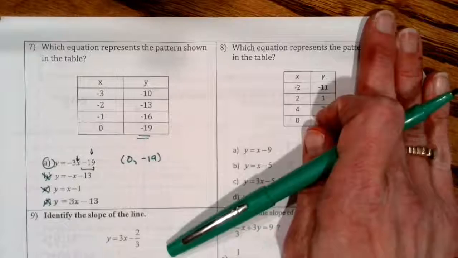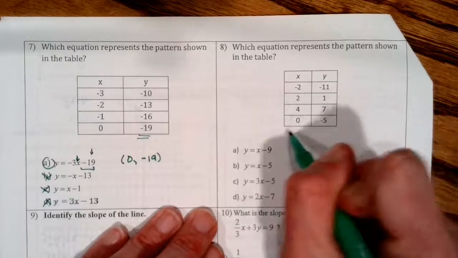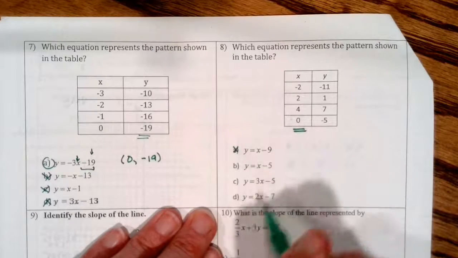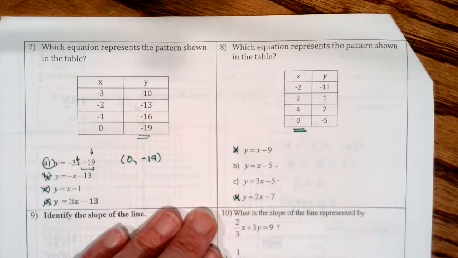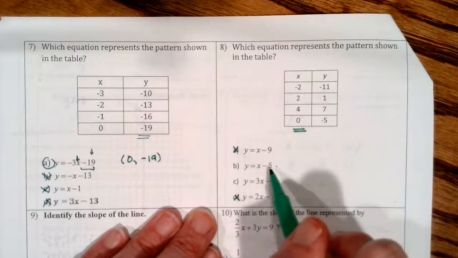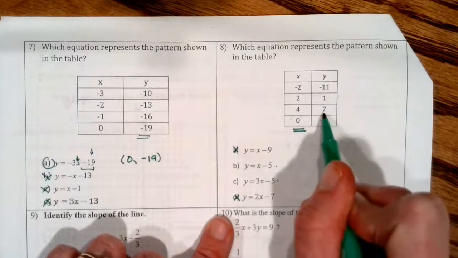All right, let's look at 8. Which equation represents the pattern shown in the table? Immediately, I go again to my 0. That's going to cancel these two options out, but then I have two choices. So now I use another input-output. Is 4 minus 5 7?